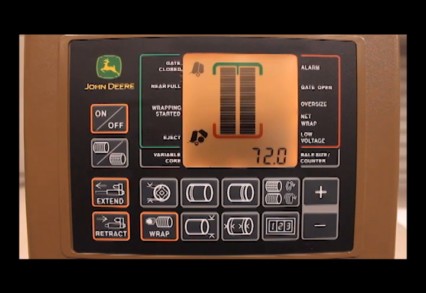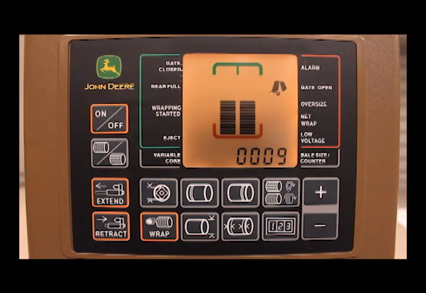The gate open light is the second light down on the right-hand side of the LCD display. This light will illuminate anytime the gate is open.